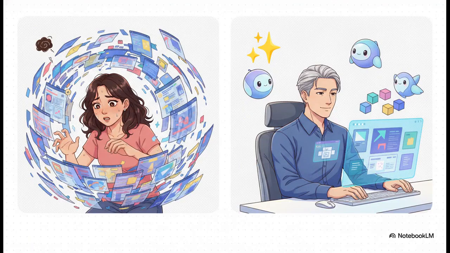Think about the old way we used to work for a second. You know the drill. Juggling a million terminal tabs, constantly copy-pasting context between different chat apps, basically exhausting yourself trying to hold the whole system together. Now look at the new way. It's all about one shared workspace.